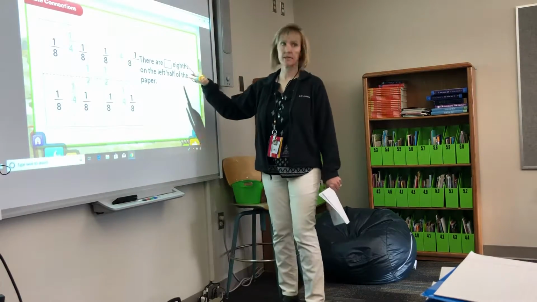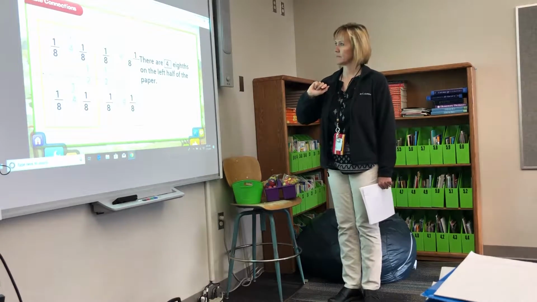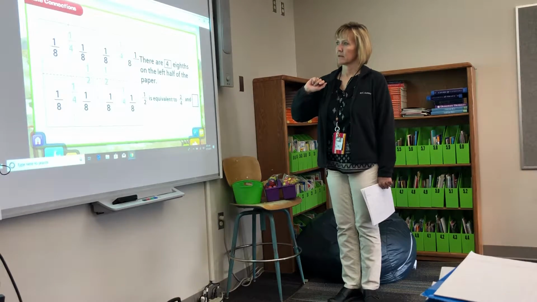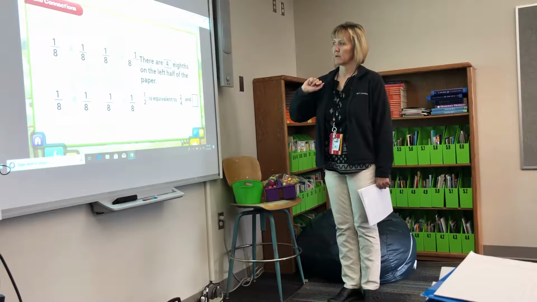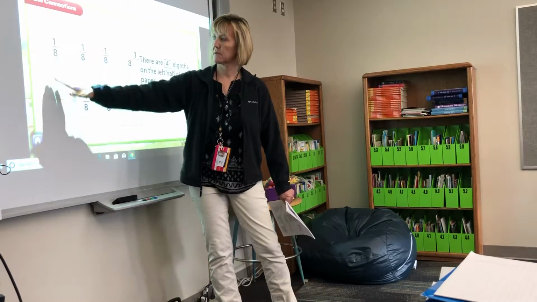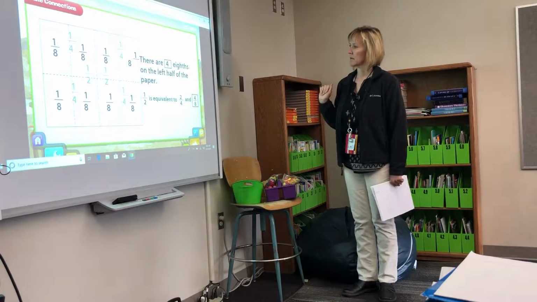So how many eighths are there? 4 eighths. Good job. There are 4/8 on the left half of the paper. So 1/2 is equivalent to 2/4, and 2 fourths equals how many eighths? 4 eighths. Good job, 4/8.